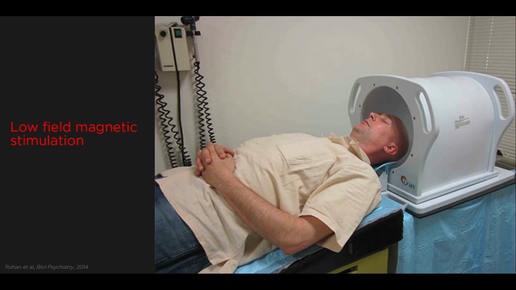Next, I would like to discuss other forms of magnetic stimulation. One of these techniques is called low field magnetic stimulation. It uses an MRI-like head coil, and this technique was discovered at the MGH, where Michael Rohan, the inventor, is shown here. He scanned a number of bipolar patients using a novel echoplanar imaging sequence, and these subjects came out of the scanner reportedly feeling better. And Dr.